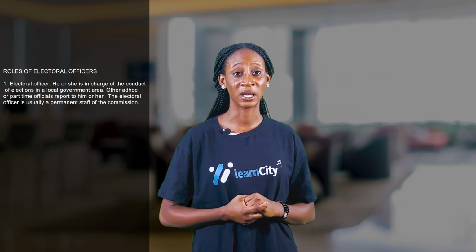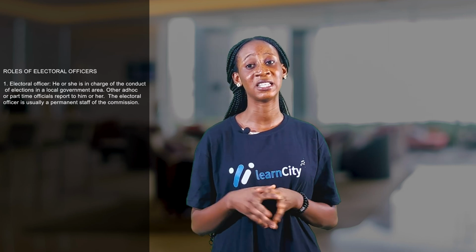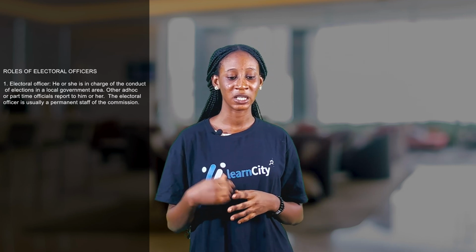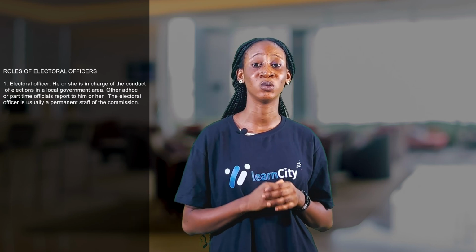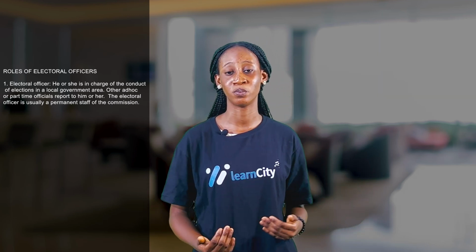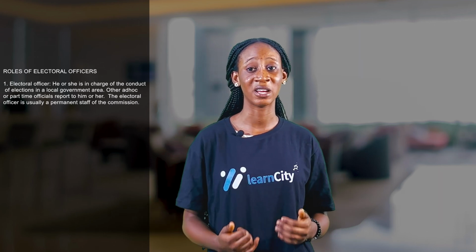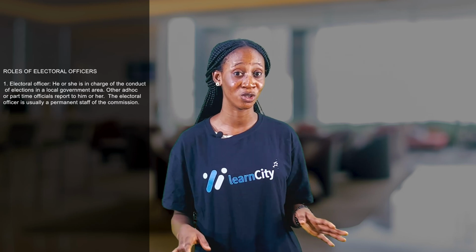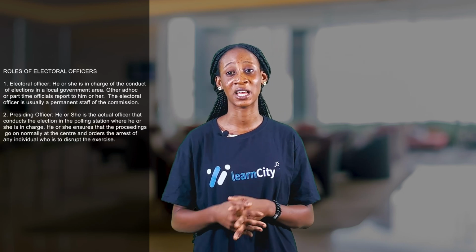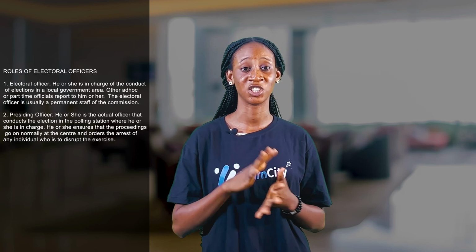The next officer we have is the presiding officer. The presiding officer is the actual officer that conducts the election in the polling station where he or she is in charge. They are seated in front of the ballot paper and make sure that everywhere is orderly, that people vote in a free and fair manner, in a conducive environment.